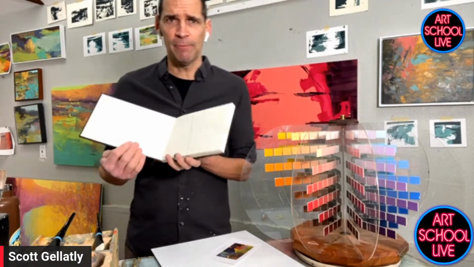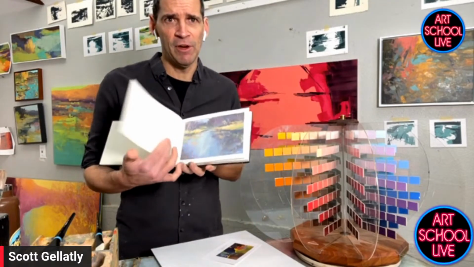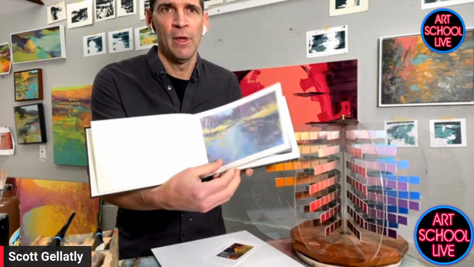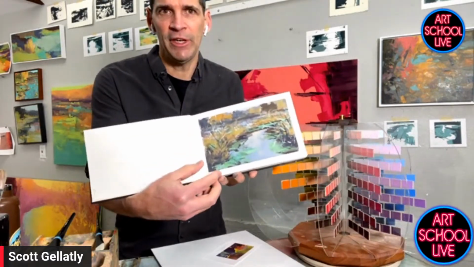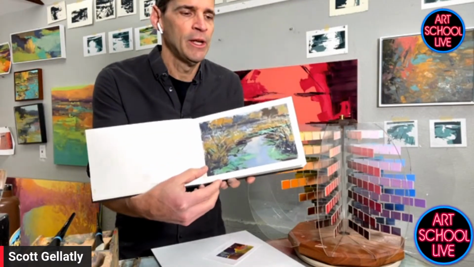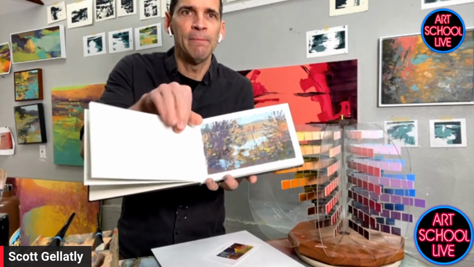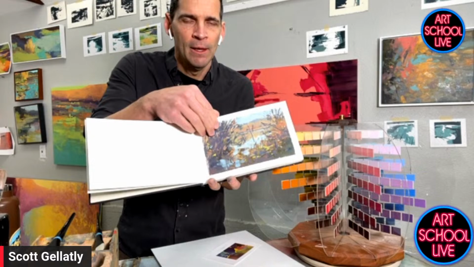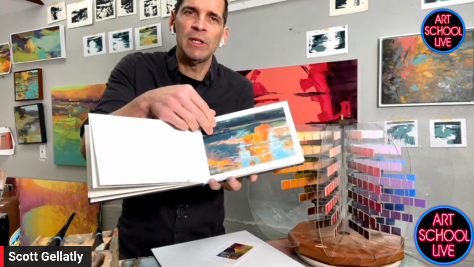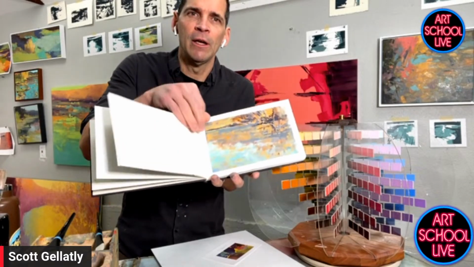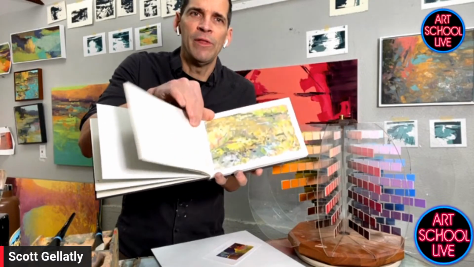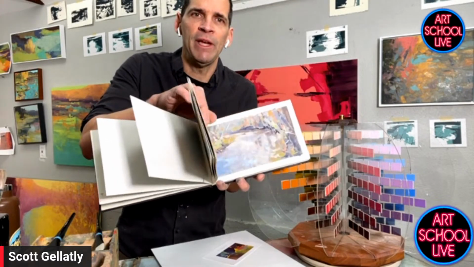Most of it is done in small sketchbooks with casein. Casein is a milk-based paint. It's similar to gouache in that it dries quickly, but it's not as readily soluble as gouache, so it allows for a bit more layering within the painting session.